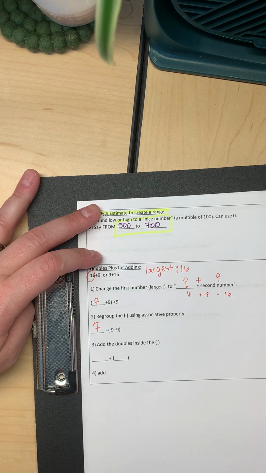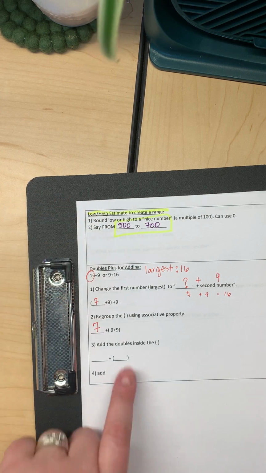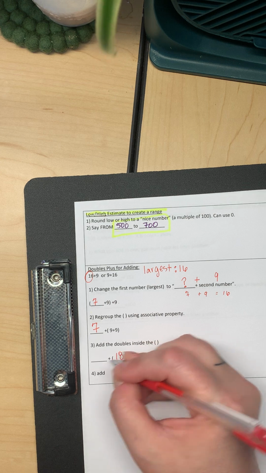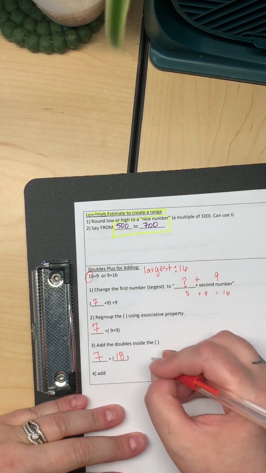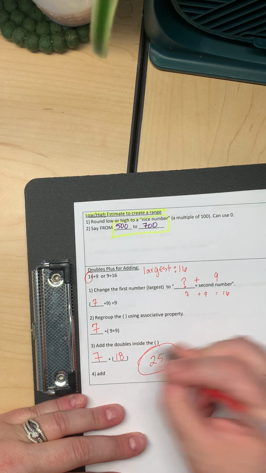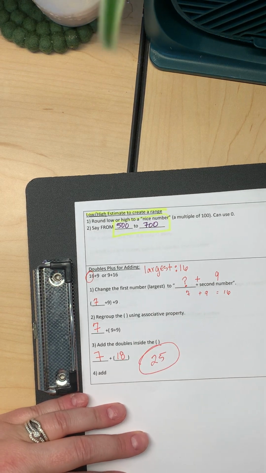Then it says add the doubles inside the parentheses. So 9 plus 9 is 18. And then there's still a 7 in front. And when you add those, you get 25. Let's do another one.